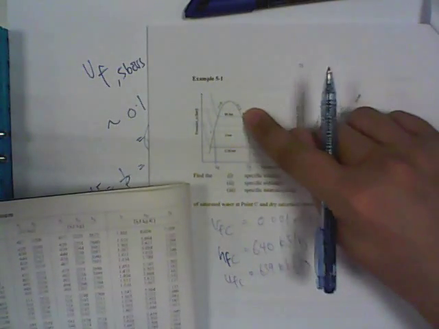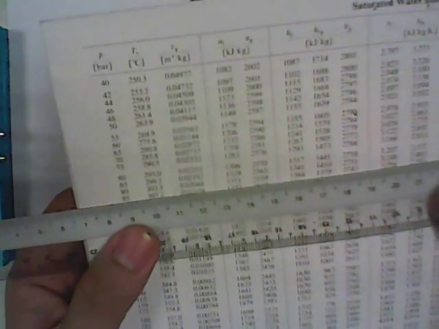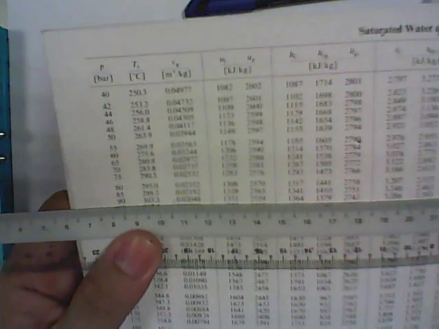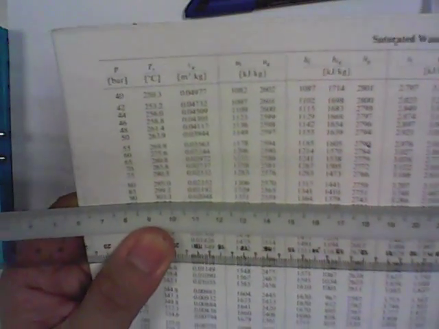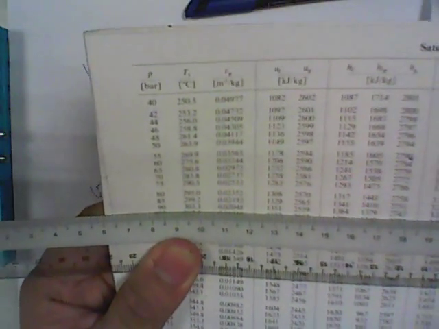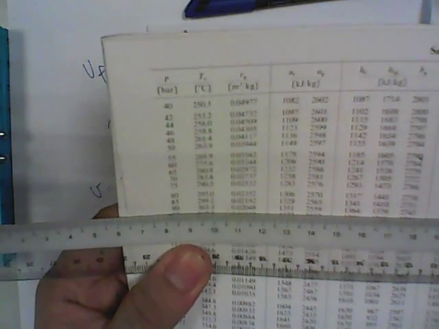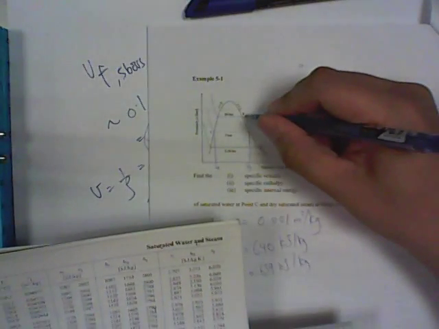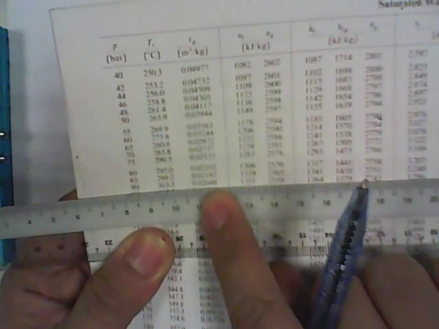For point B, 90 bars along the G line, you can go to page 5. So this is at pressure 90 bars. My volume here is the volume along the G line, so it is Vg.